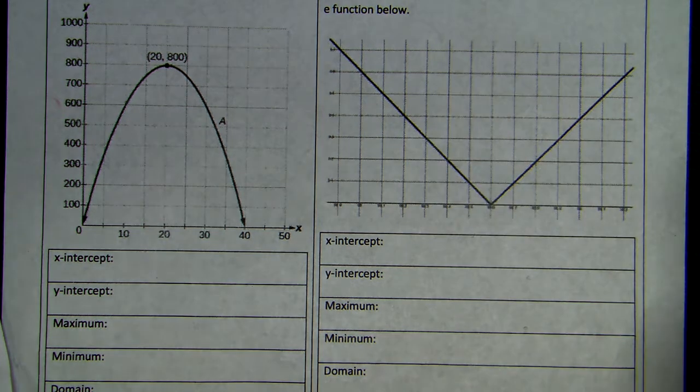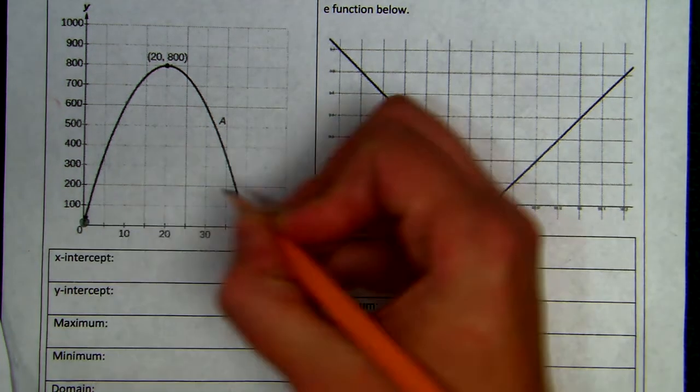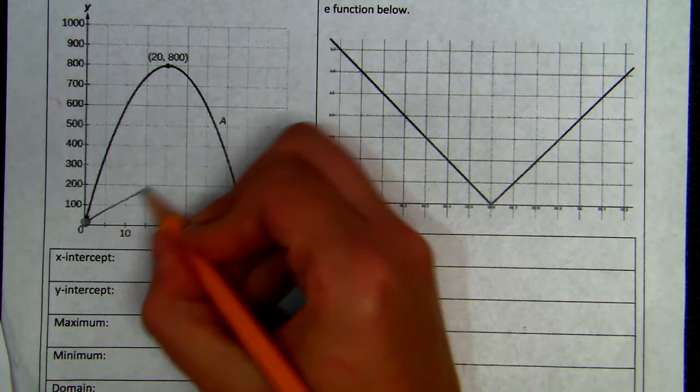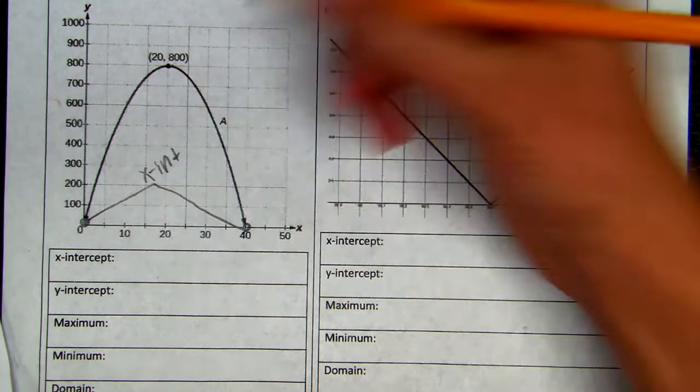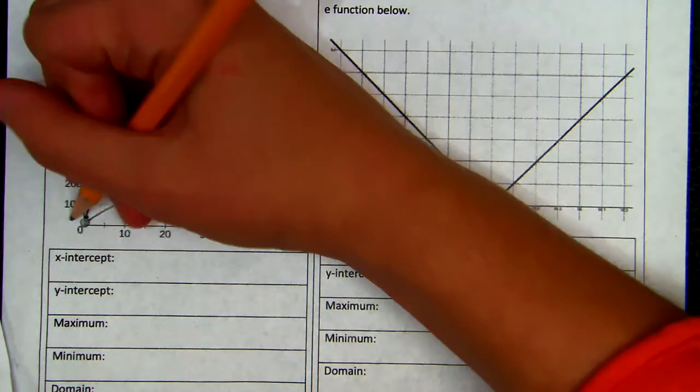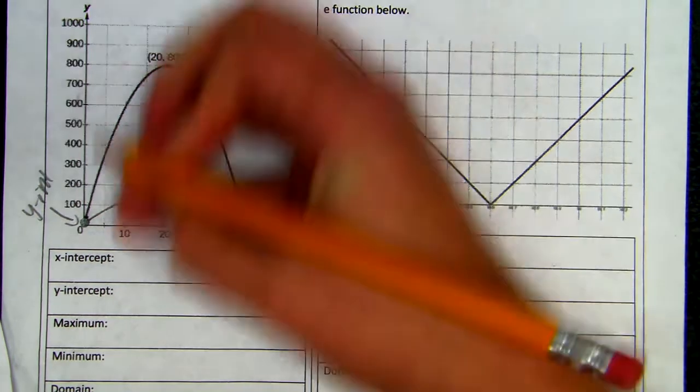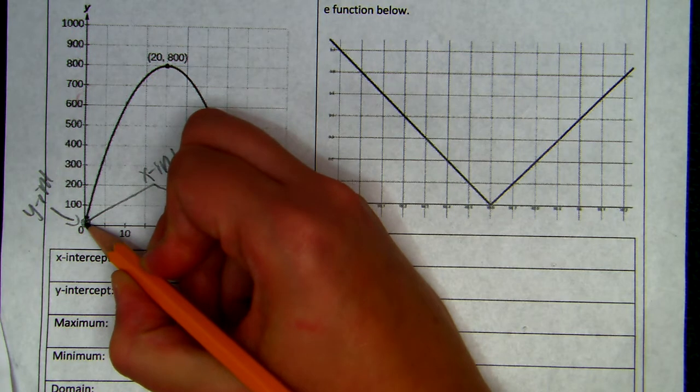So let's start with the x-intercepts. We have an x-intercept here and here. Once again, an x-intercept is where our graph crosses the x-axis. Those are x-intercepts. Y-intercept, we see that our parabola crosses our y-axis also at this point in the corner.